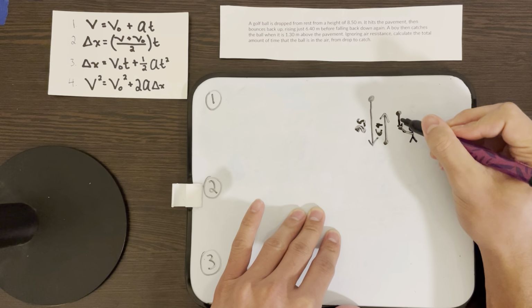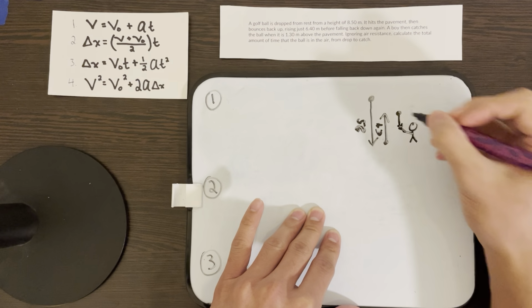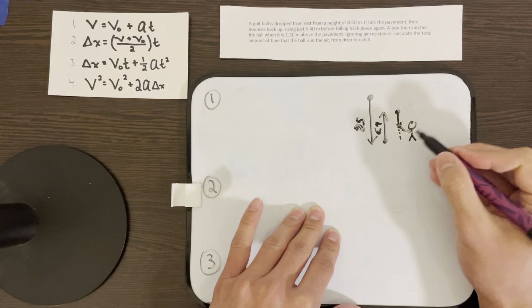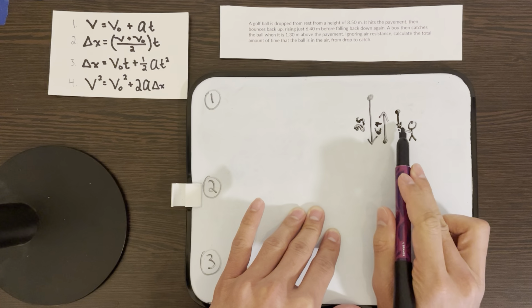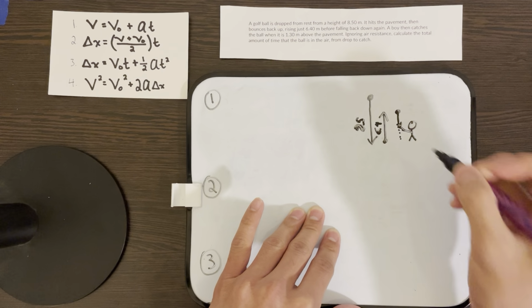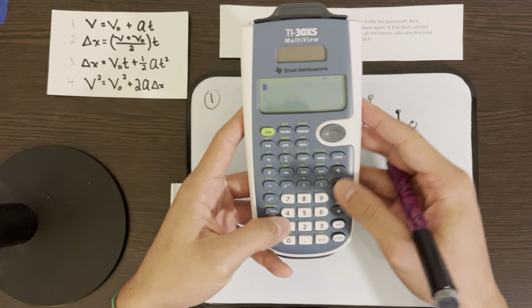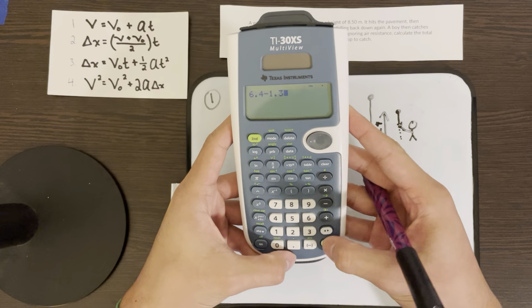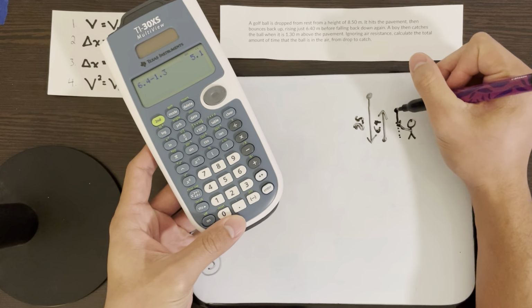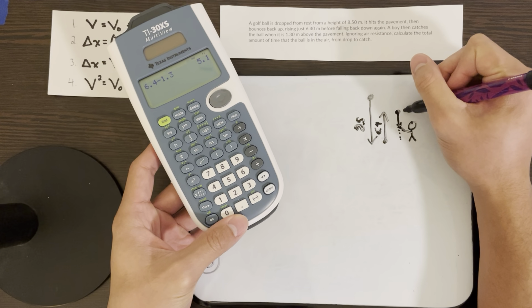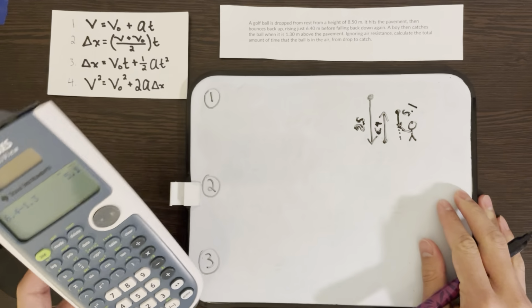And then this is 6.4 minus our 1.3, because 1.3 is where the ball ends, or where the boy catches the ball. So 6.4 minus 1.3 gives us 5.1. So this is 5.1 meters.